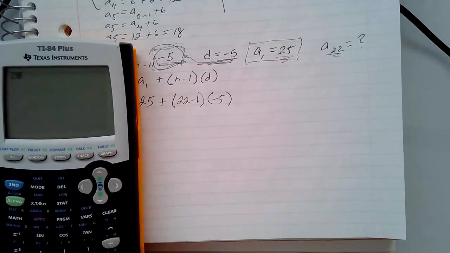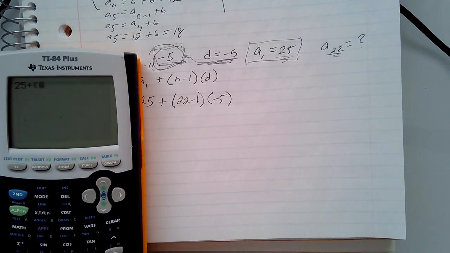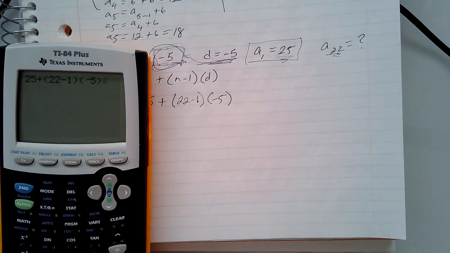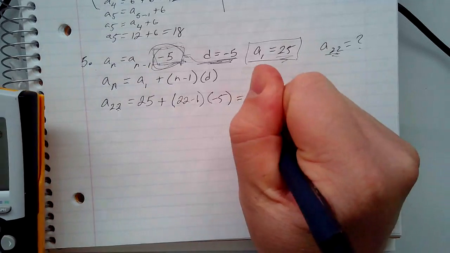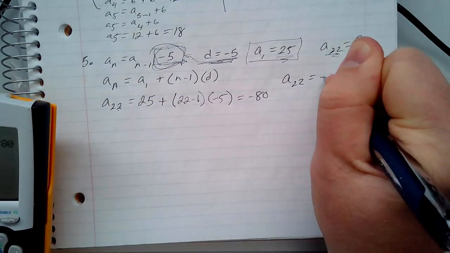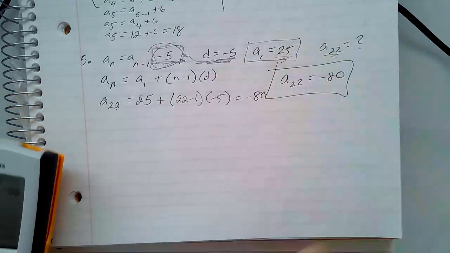And we're going to do 25 plus, parentheses, 22 minus 1 times negative 5. And we're going to get negative 80. So we're going to write a sub 22 equals negative 80. And that would be our answer.